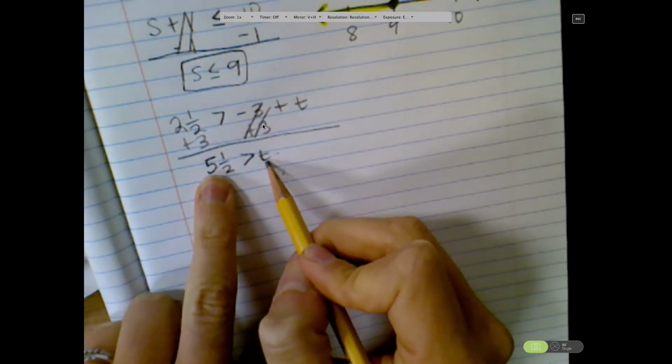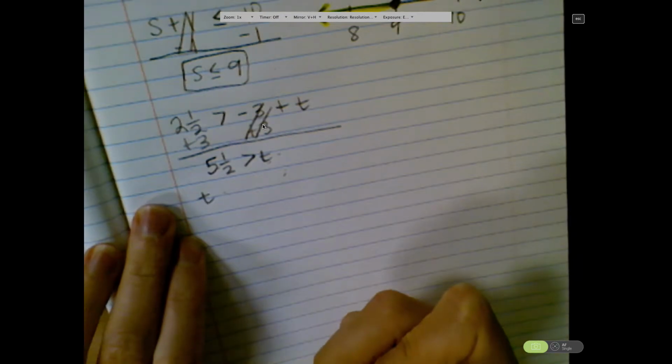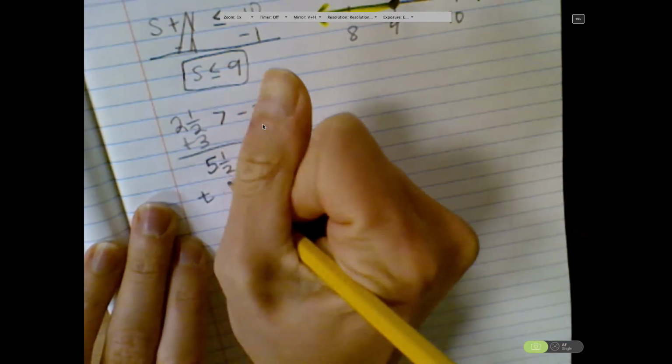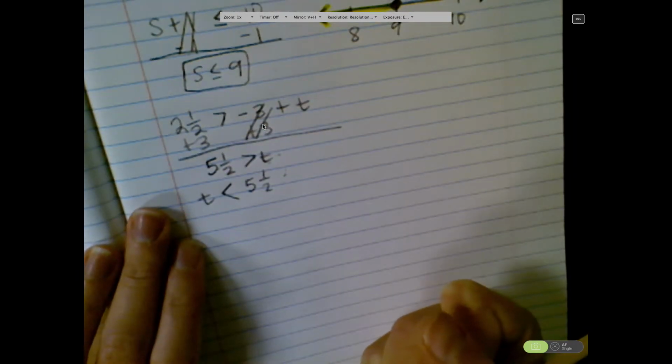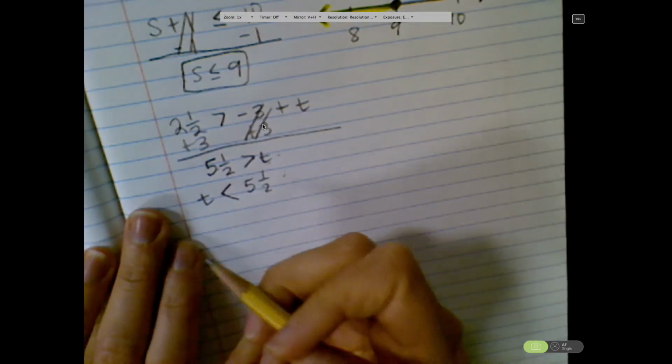So if I wanted to flip these around, it's important that you have to flip everything. You can't just switch the spots of the t and the 5.5. If I'm going to put t over here and 5.5 over here, you have to switch the sign as well, so that this still says t is less than 5.5.